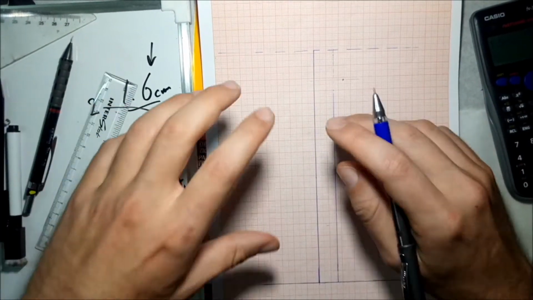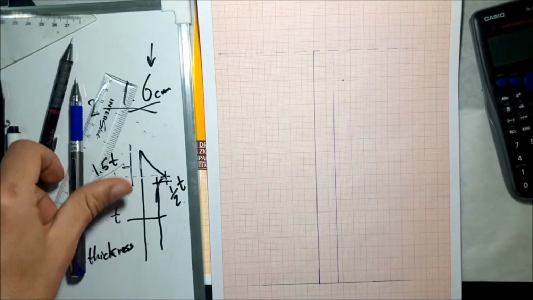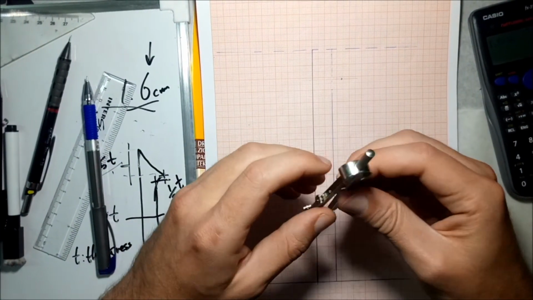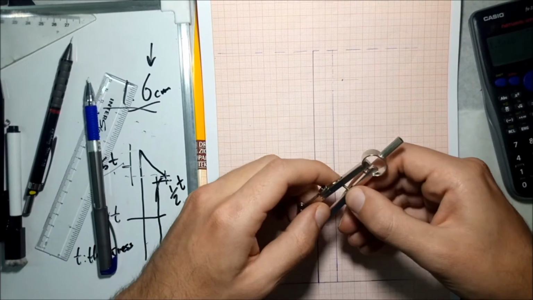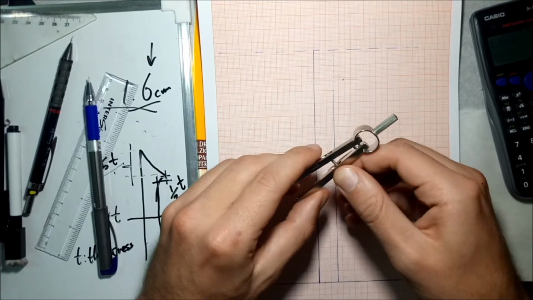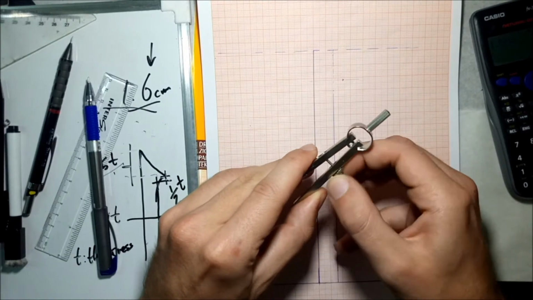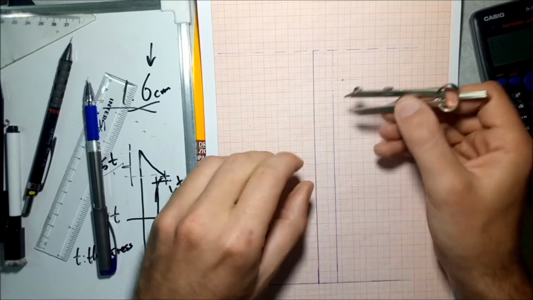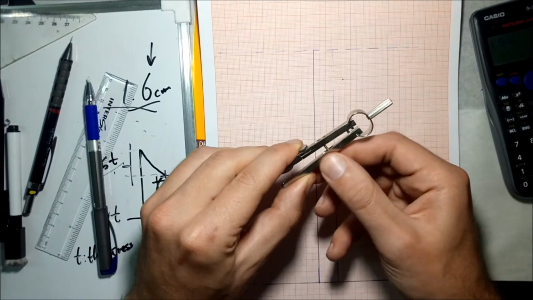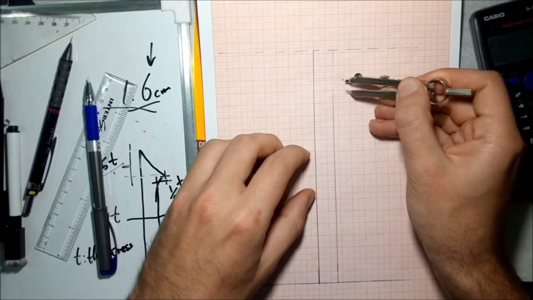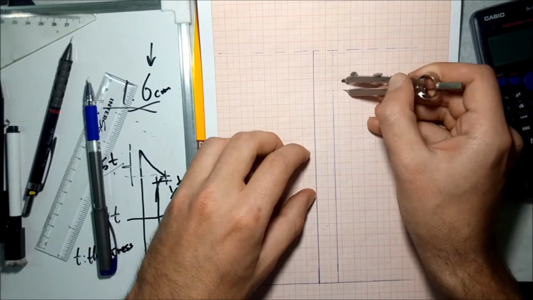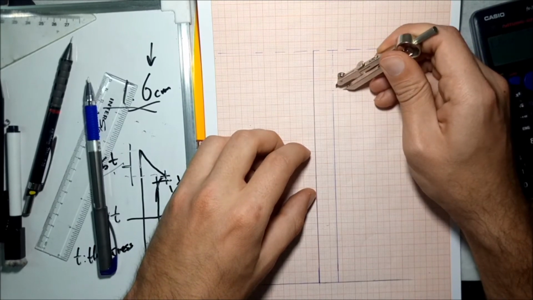If it was a small Alef, you can freehand do it, but here, as it's quite a big Alef, we can use the compass, because this shape is in fact a quarter of a circle.